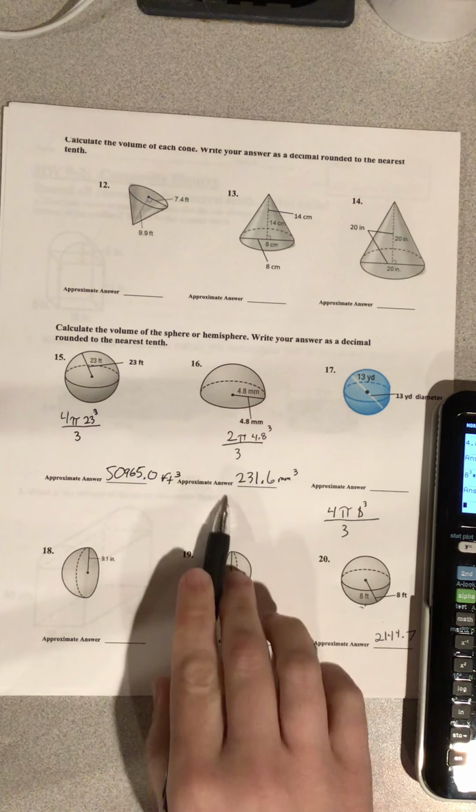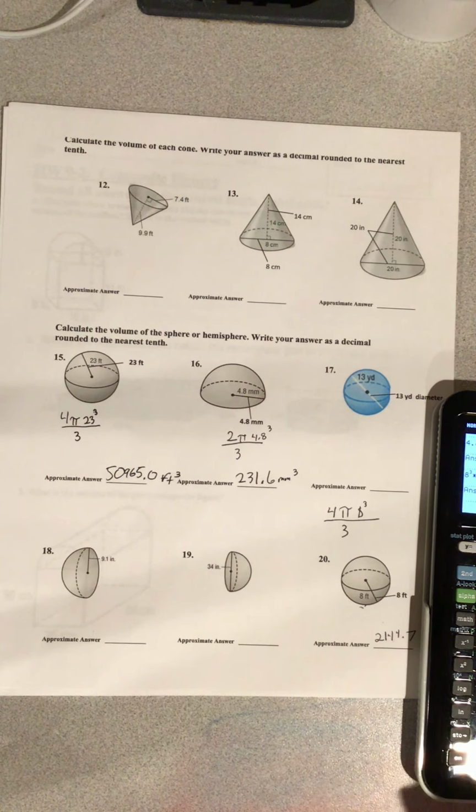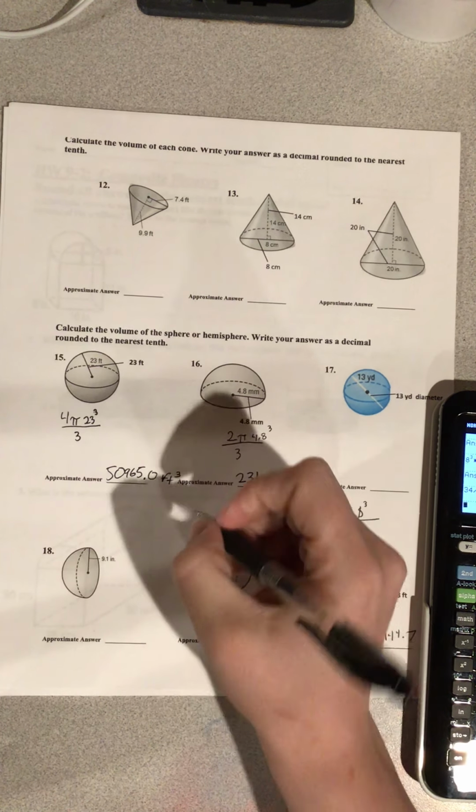Okay, now let's do another hemisphere, but let's do it with this guy. This guy has a diameter, so we got to cut that in half first. So it's 34 divided by 2, which is 17.